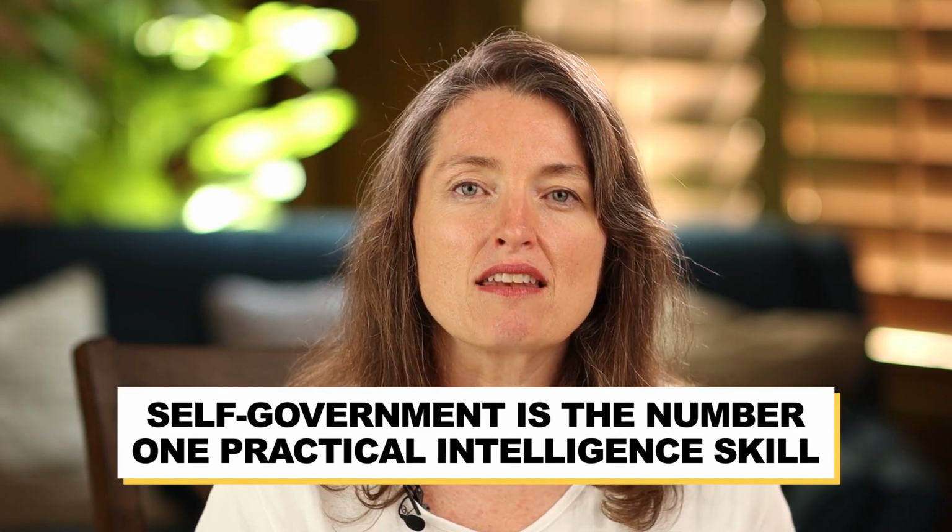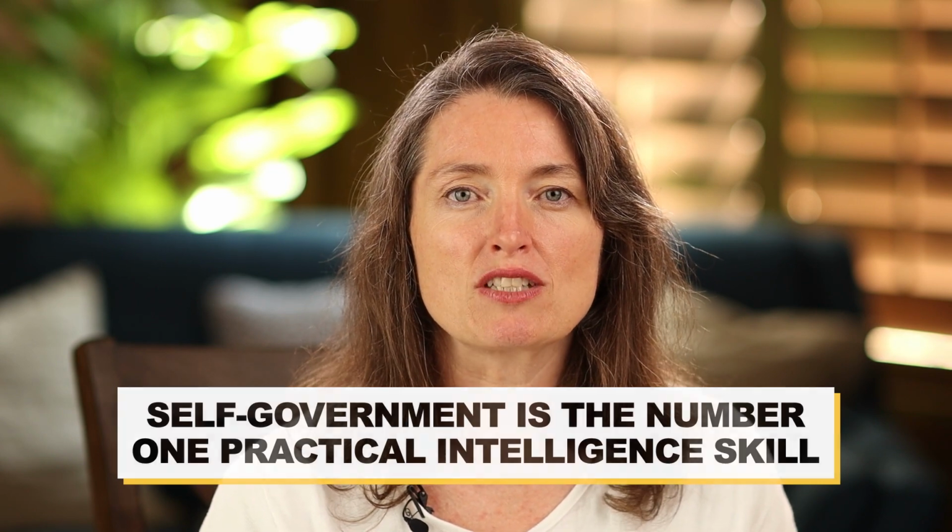Self-government is the number one practical intelligence skill. If you have control over yourself, if you can direct yourself by giving yourself instruction, if you can accept no answers, if you can accept consequences and discuss with people in a very appropriate, like disagree appropriately type way, then you are opening the door for yourself wide to have great relationships and increased maturity.